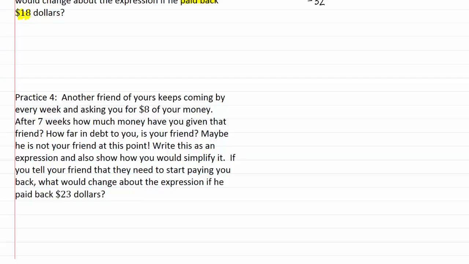Again, I'm going to grab my highlighter and read through the question, highlighting the important information as I go through. So practice 4. Another friend of yours keeps coming by every week and asking you for $8 of your money. So $8 every week. After 7 weeks, how much money have they given you? So you're figuring out, after 7 weeks, how much money have they given you? How far in debt to you is your friend? Maybe he is not your friend at this point. Write this as an expression and also show how you would simplify it.